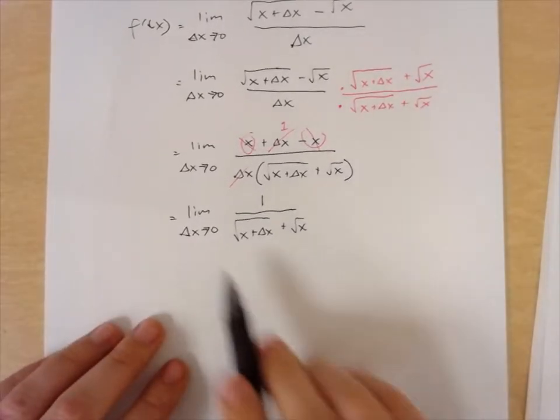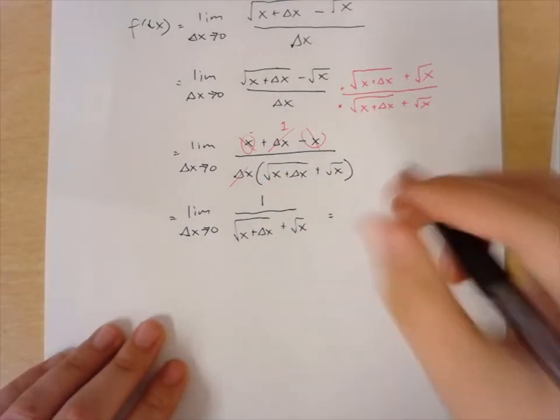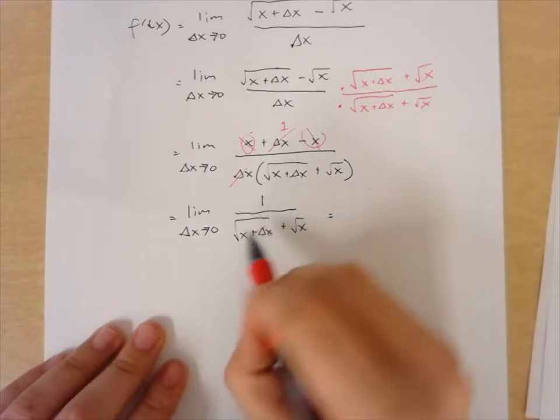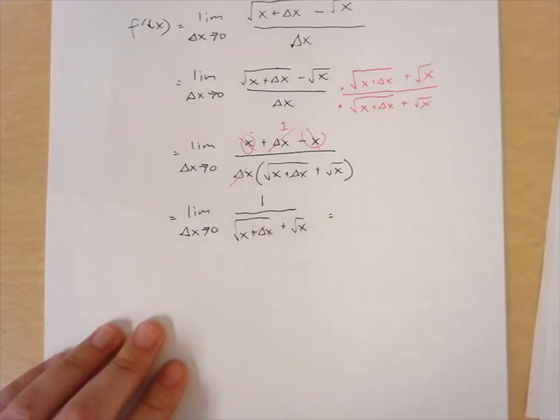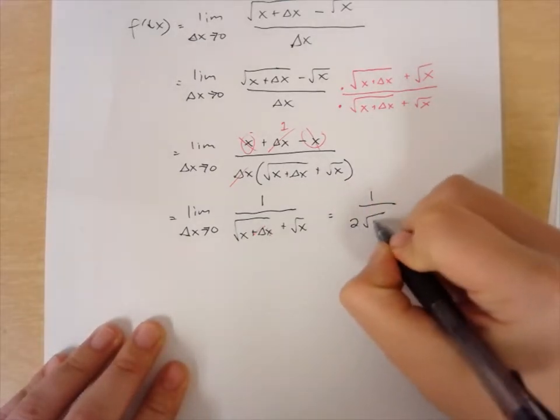And now when we substitute in our 0, what we can see is that we get this to go away, and we get radical x plus radical x on the bottom, or 2 radical x's.